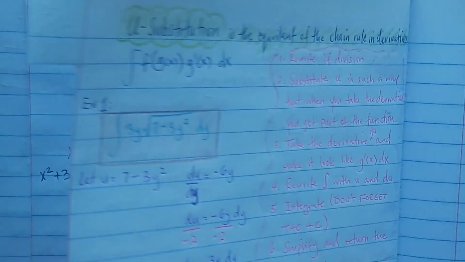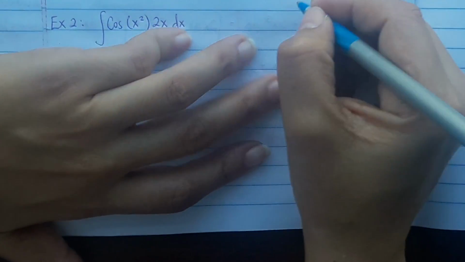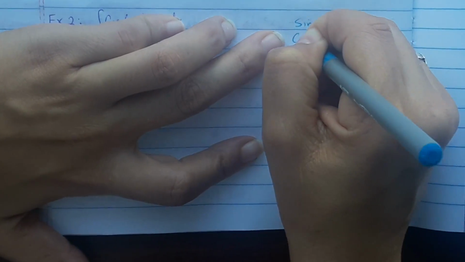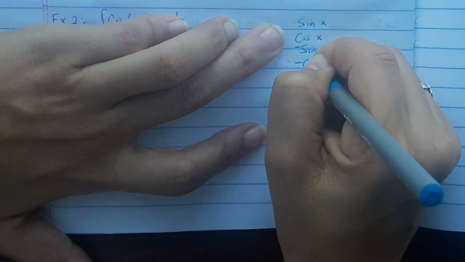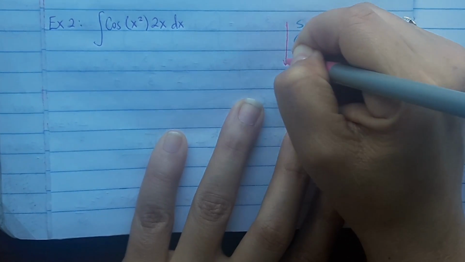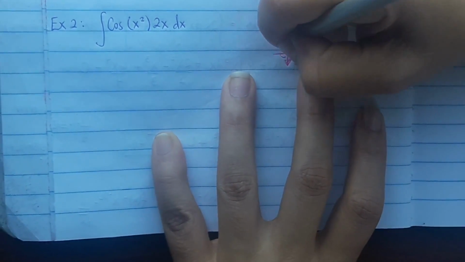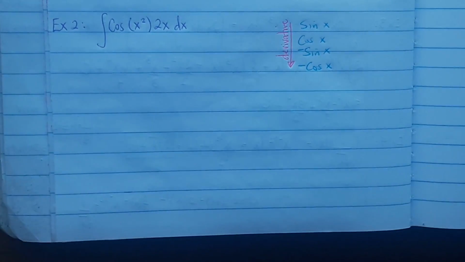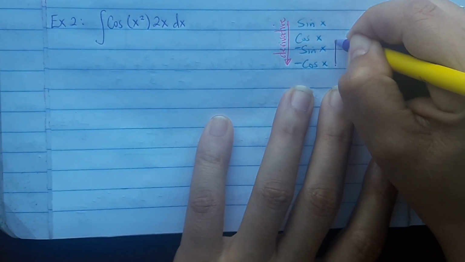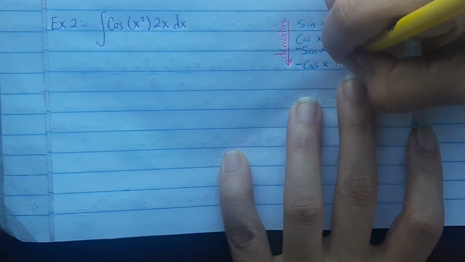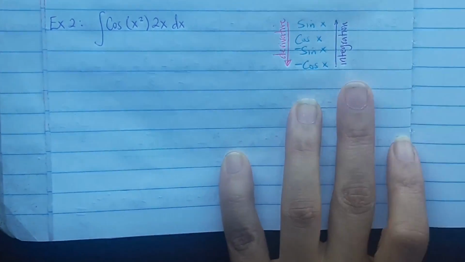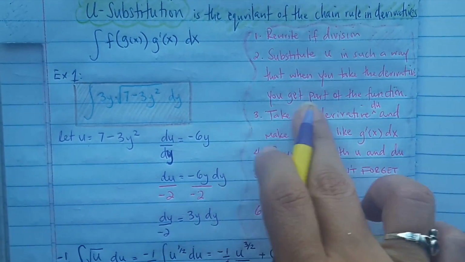Remember, it's the opposite, right? So it's the reverse of derivative. So if the derivative of cosine was sine, the integration of sine was cosine. So you're just going backwards. I remember it this way: sine, minus cosine. Derivative is going down, integration is going up. It goes sine, cosine, minus sine, minus cosine.